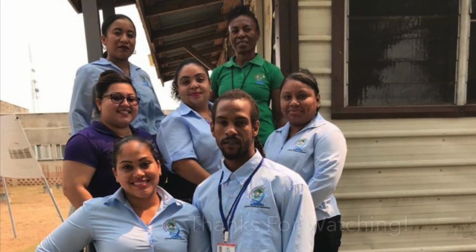In microbiology, we take part in proficiency testing twice a year to ensure that the quality of our results is the best. We also take part in the national surveillance by providing accurate data of the organisms that we isolate here in Belize and the antibiotic susceptibility patterns that are occurring. And that's it for microbiology.